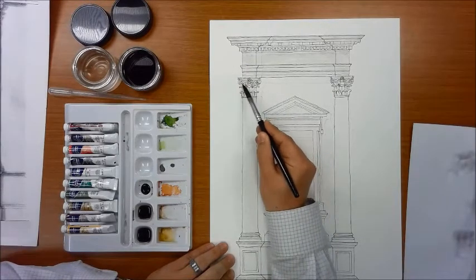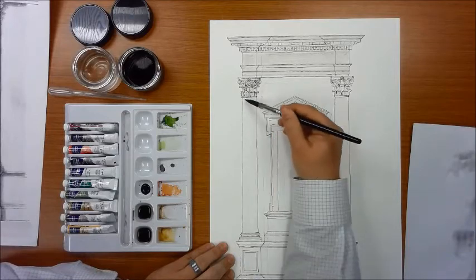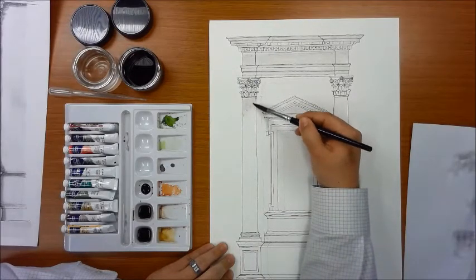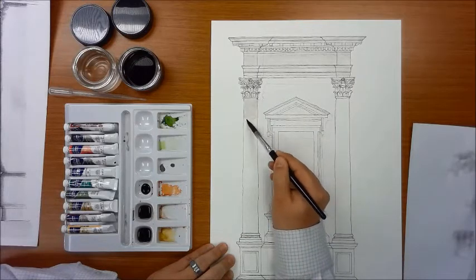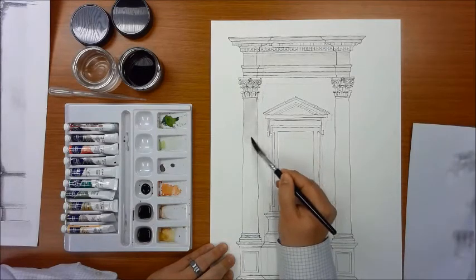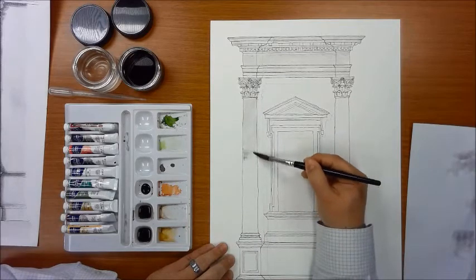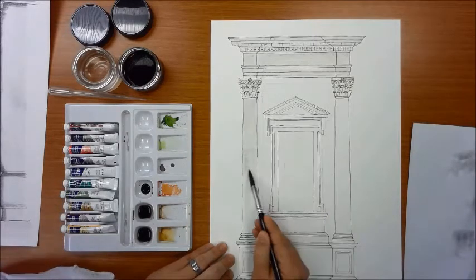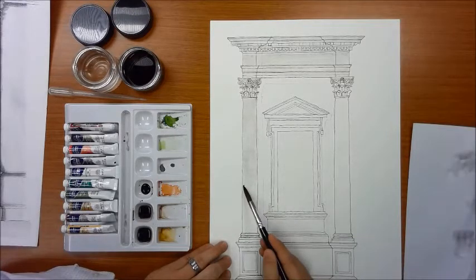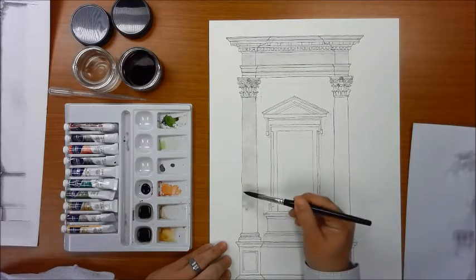We're going to attack this in larger elements, so we're going to do this column capital, as well as the column on the left, since right adjacent to this is going to be a fairly dark shadow line. And this is a quick demonstration.